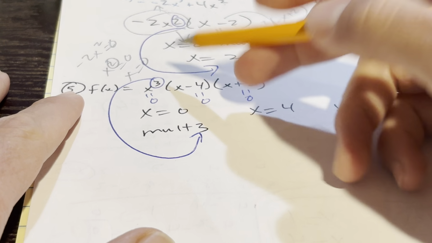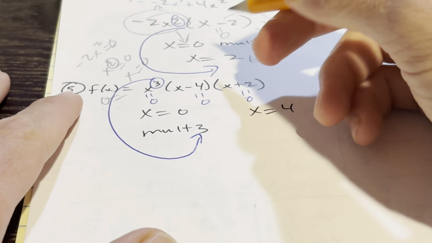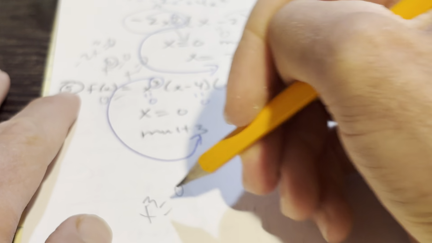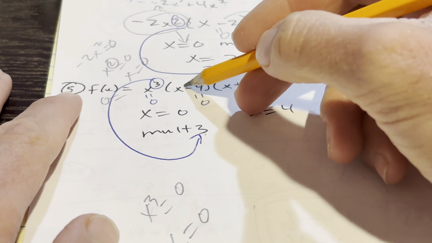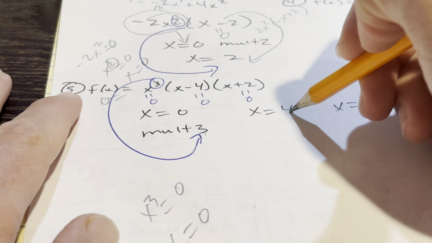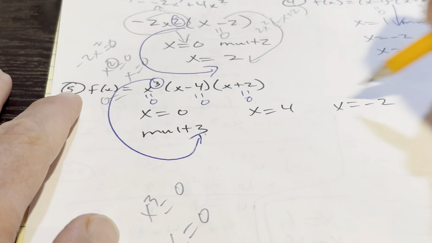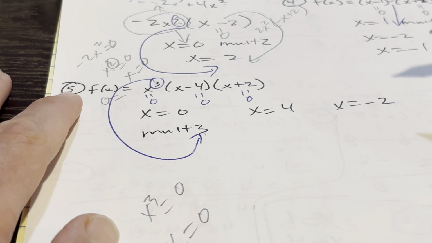I said x to the third equal to 0. I get x equals 0, and it's 3 times. I said x minus 4 equal to 0. I get x equals 4 once. I said x plus 2 equal to 0. I get x equals negative 2 once.